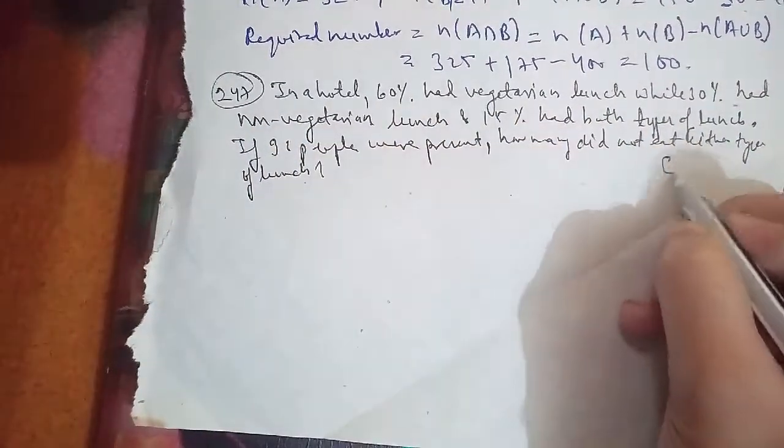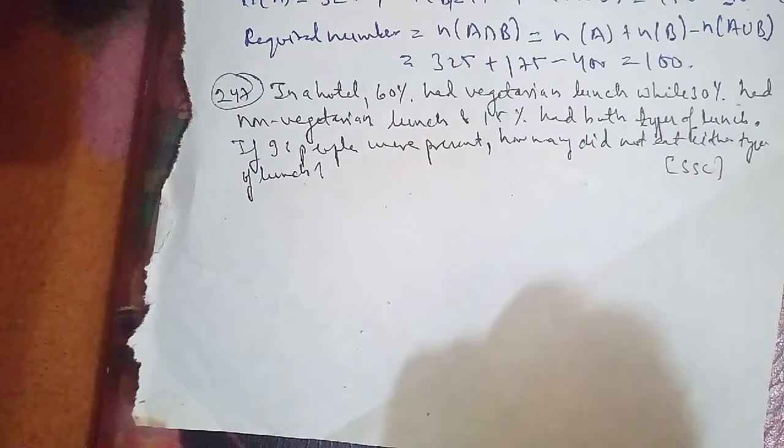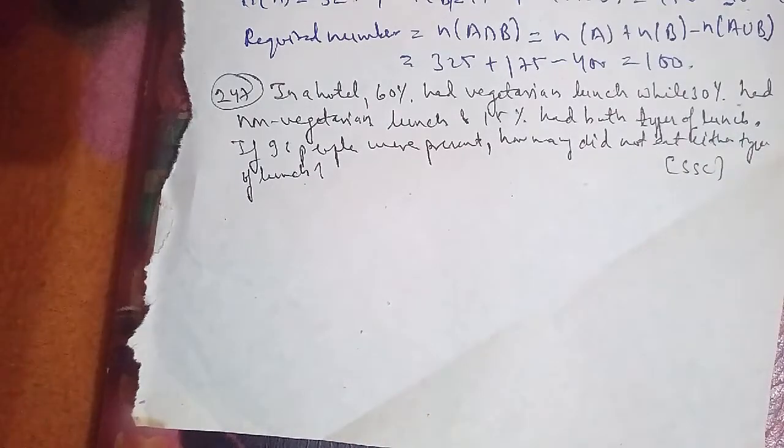That has been asked in an SSC examination paper, which we have to talk about. So we go ahead for the same here. The options are 20, 24, 26, and 28. We go ahead for the solution here.